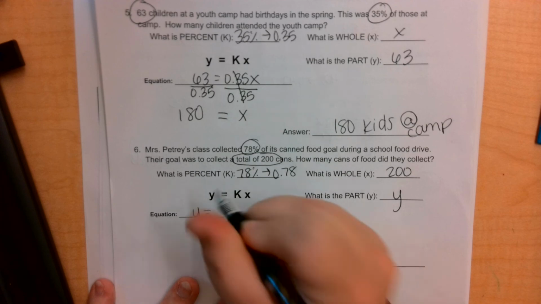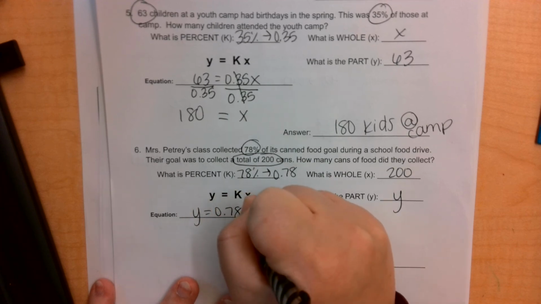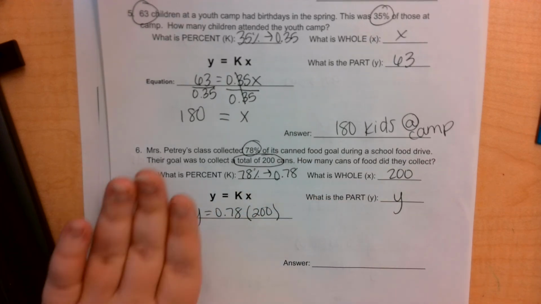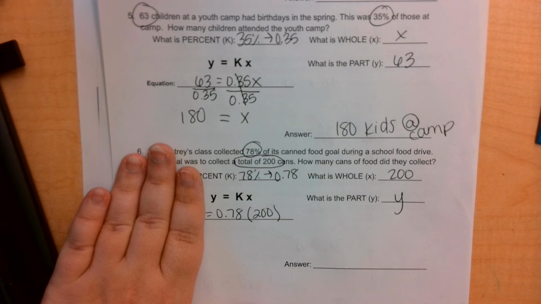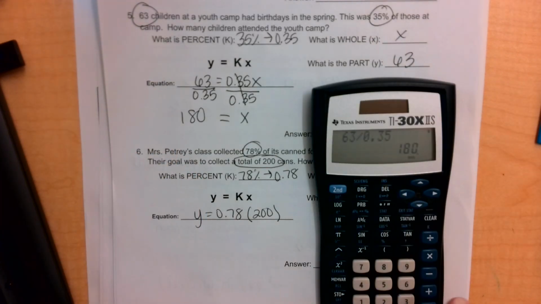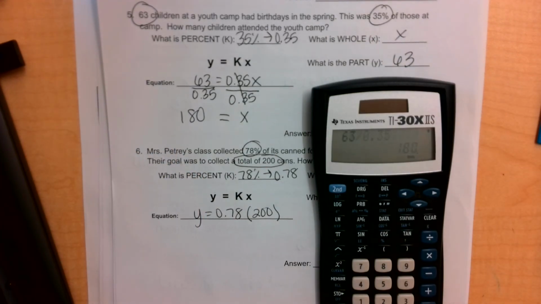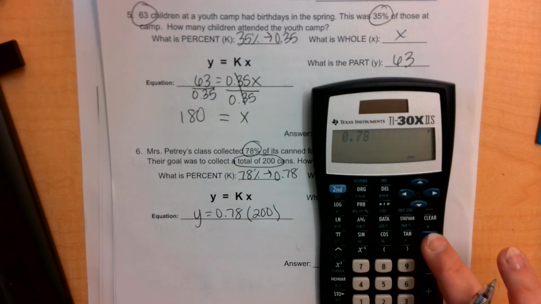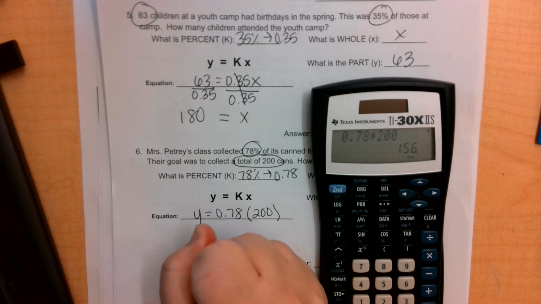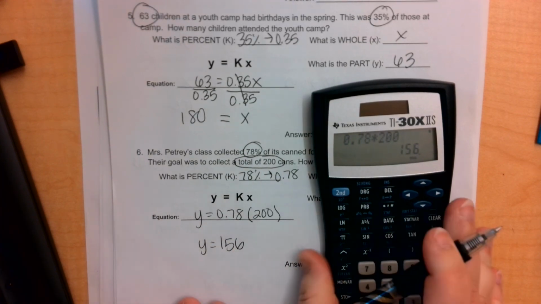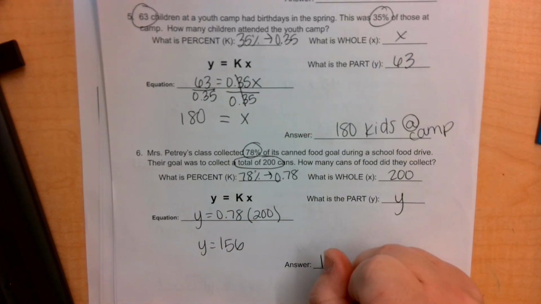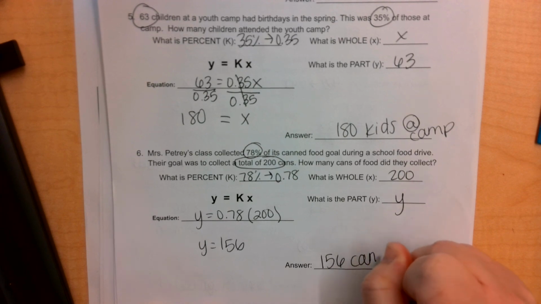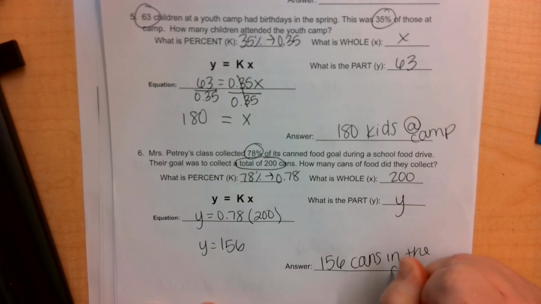So y equals 0.78 times 200. I look to the right of my equal sign, two numbers next to each other, so I multiply. 0.78 times 200, and it is 156. So they got 156 cans in the food drive.